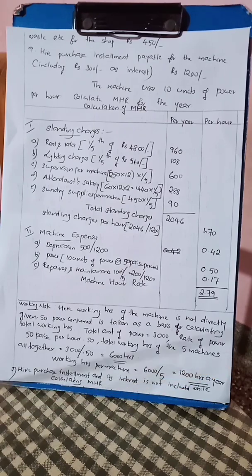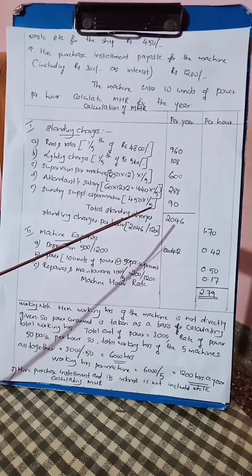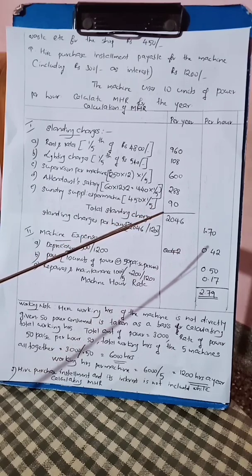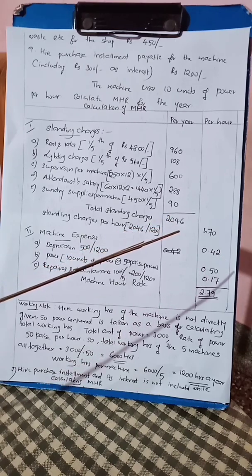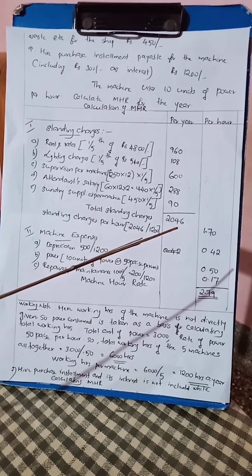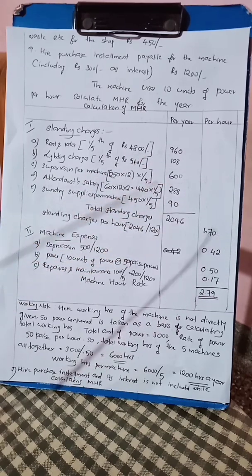So 60 into 12 into 2, this is the 2 attendants' salary per year, and this figure is divided by 5 in order to get the per machine figure, that is there are only 5 machines. So this 60 into 12 into 2 comes around 1440, and this 1440 is the per year figure of 5 machines together. So we need to convert this figure into 1 machine, that is 1440 divided by 5, which is equal to 288.